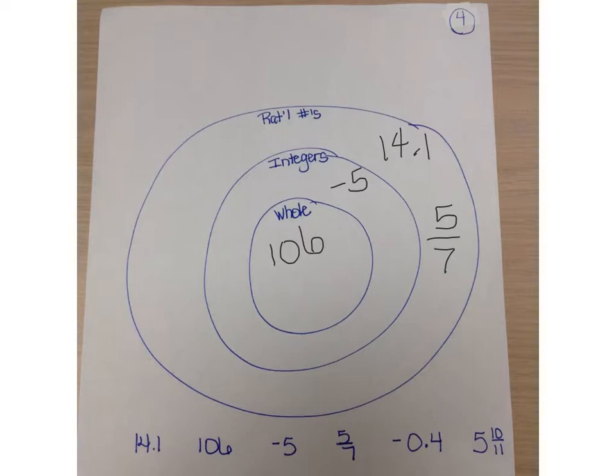Okay, -0.4. Now some people get confused. As soon as I put a negative on it, they think it goes in the integers. But no, it is a decimal. So the only place decimals can go is in the outer circle. Okay, -0.4 goes in the outer circle.